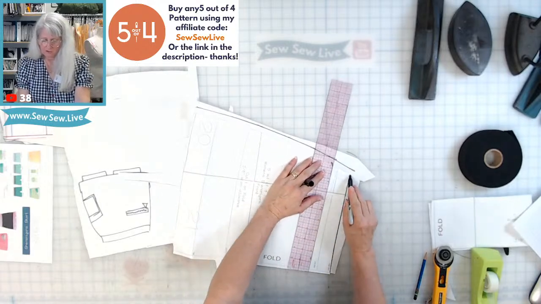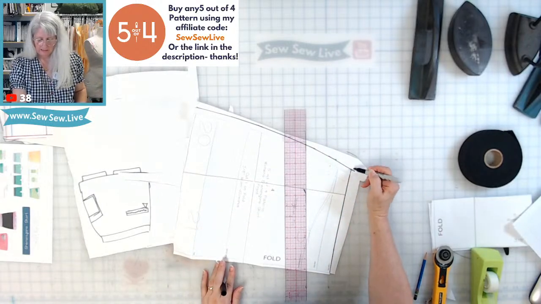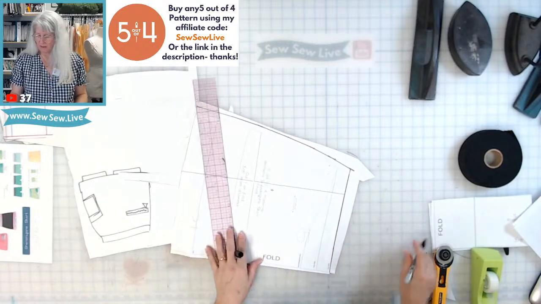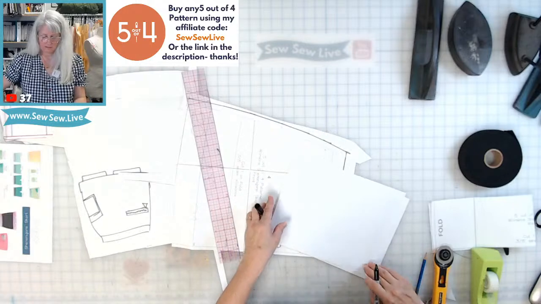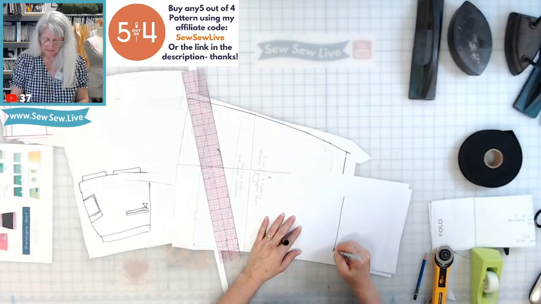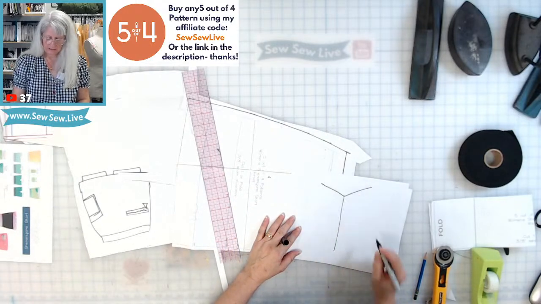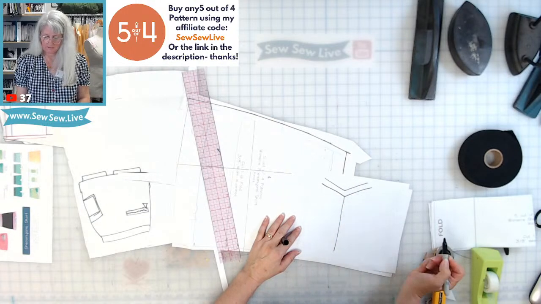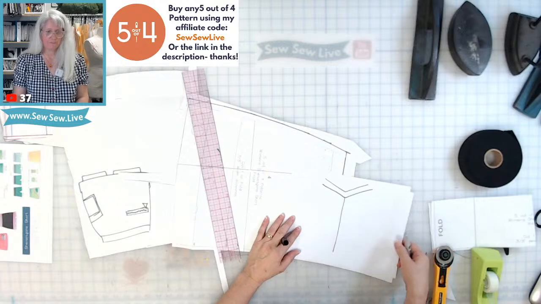And if you just do a straight line like this, when you sew your side seam together, what you end up having is a point. So if this was my side seam, you would have a point like this. And then your waistband has to go like this, which isn't natural.